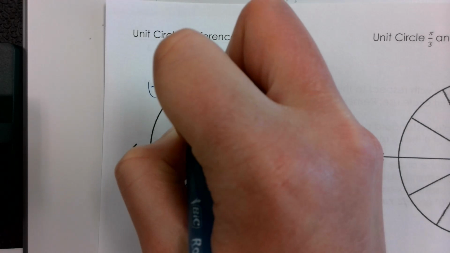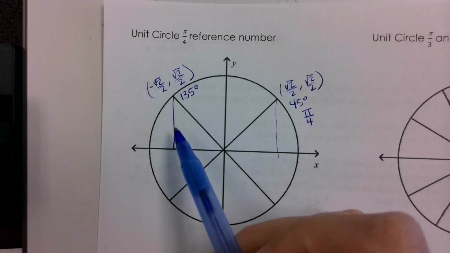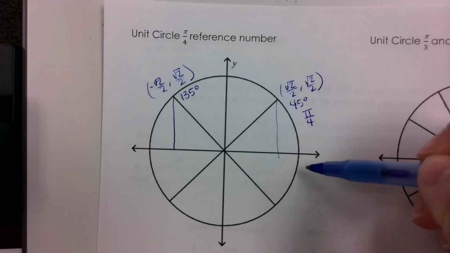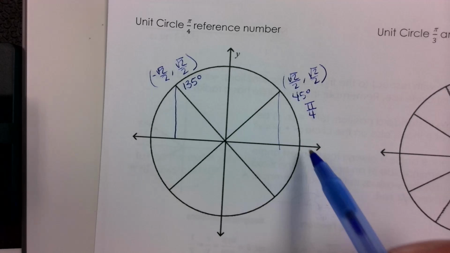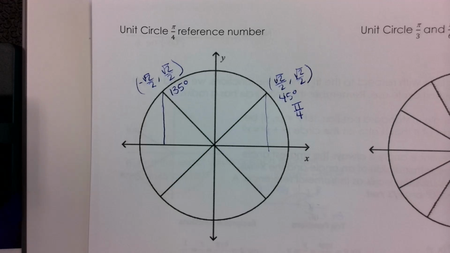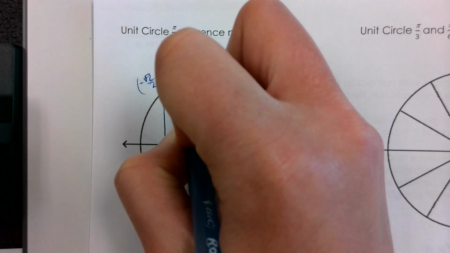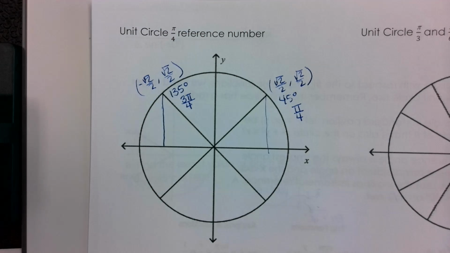And what is that in radians? It'd be pi over 2 plus pi over 4, right? Because we went this way, it's pi over 4, so it's pi over 2 plus pi over 4. So 3 pi over 4. You can just convert that also. Multiply by pi over 180, and that'll get you there too.